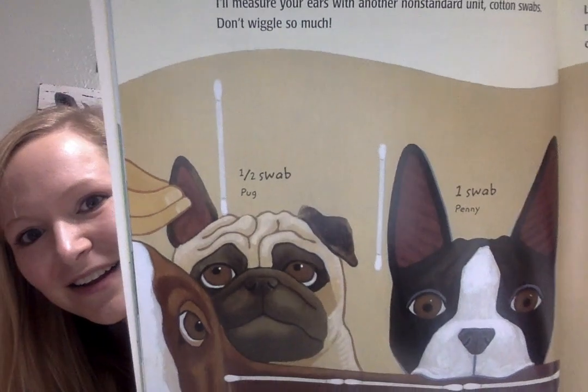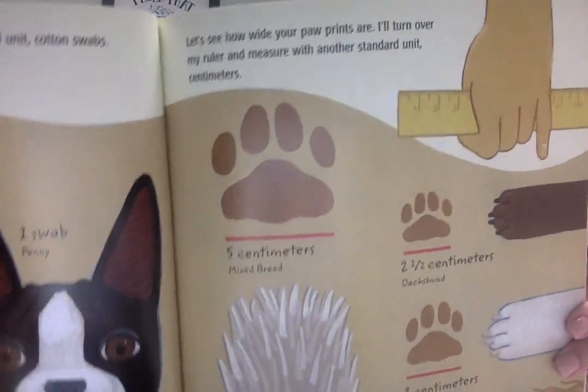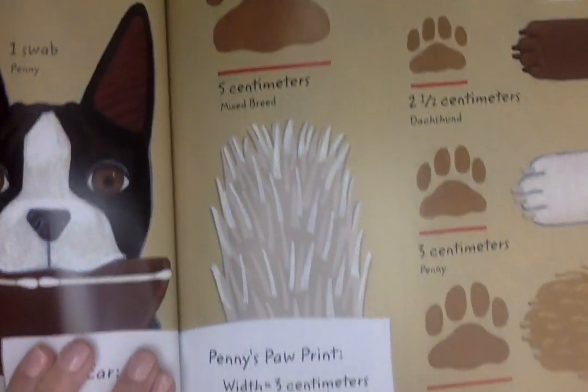I'll measure your ears with another non-standard unit, cotton swabs. Don't wiggle so much. Let's see how wide your paw prints are. I'll turn over my ruler and measure with another standard unit, centimeters. We measured in centimeters in our classroom. So let's see Penny's measurements. Penny's ear is 1 swab. Penny's paw print is 3 centimeters.